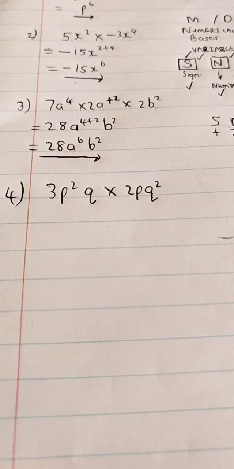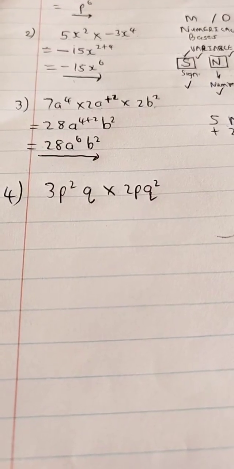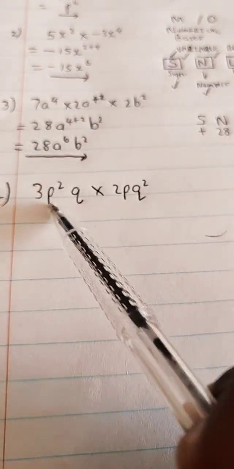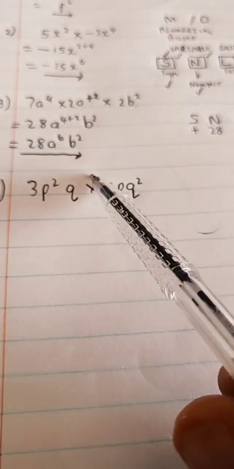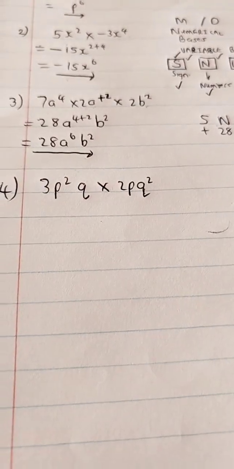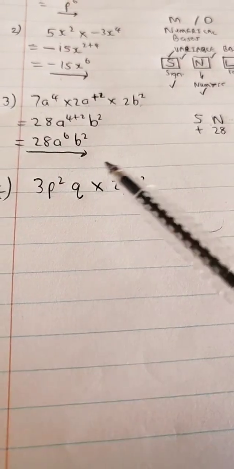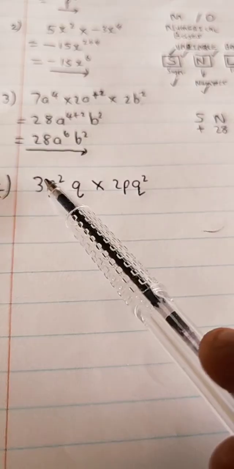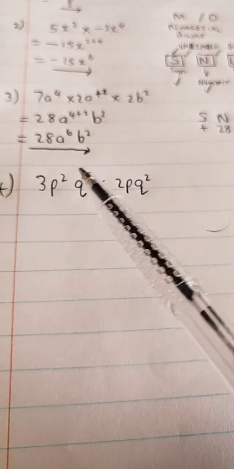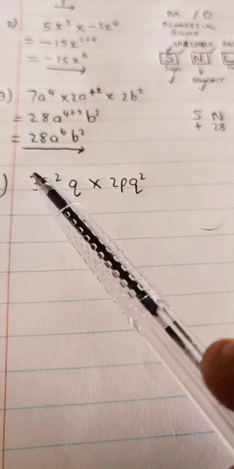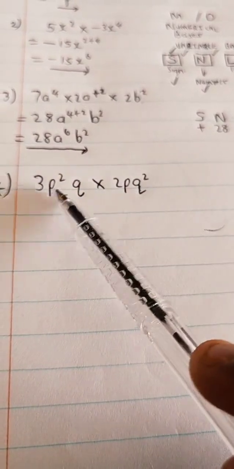So once again, what is the relationship between this and that? We have a multiplication relationship. So if there's a multiplication relationship, then what are we multiplying? We are multiplying a numerical base and we are multiplying variable bases.